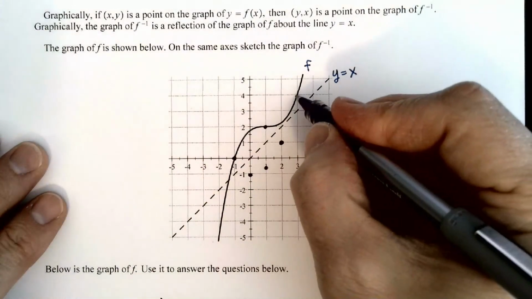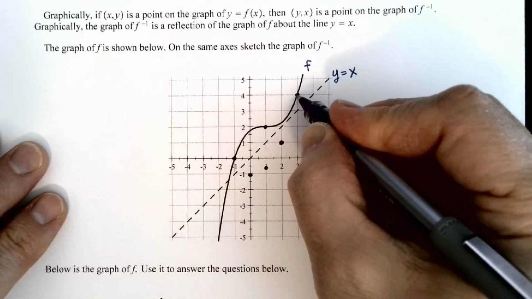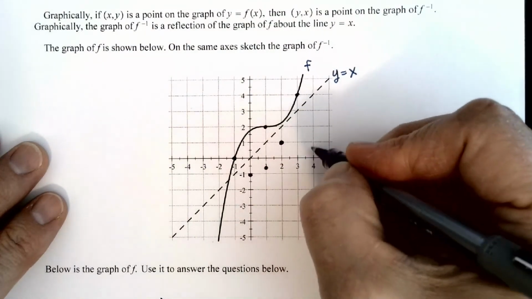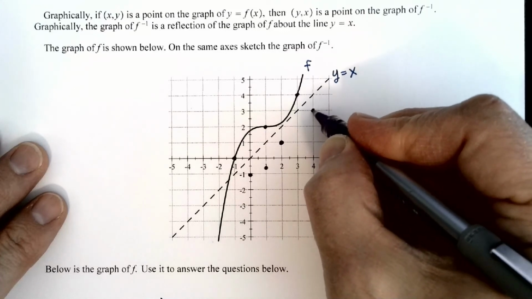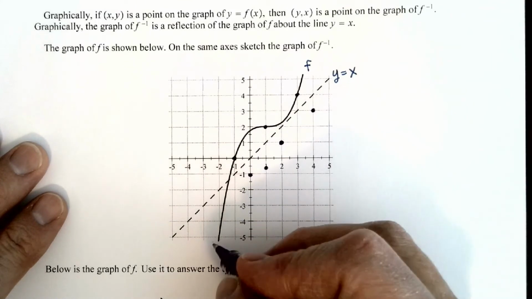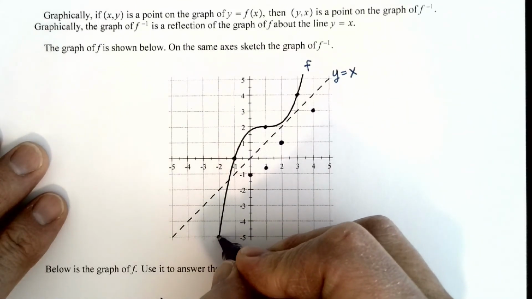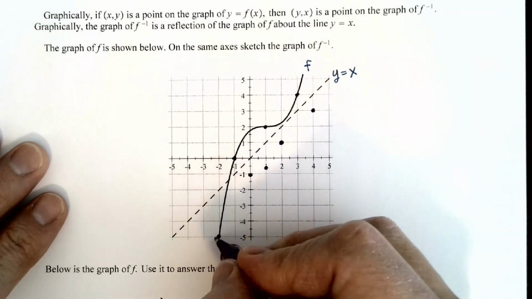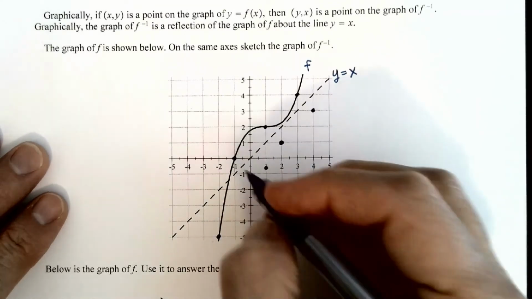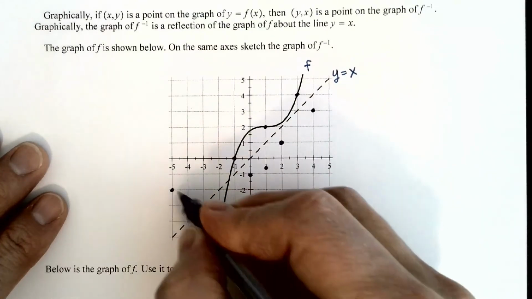Here's another point up here on the function. 3 comma 4 it looks like, about on the function. So 3 comma 4 means what? 4 comma 3 on the inverse function. Another point looks like down here, when x is negative 2, y is negative 5. So negative 2 comma negative 5 means what? Negative 5 comma negative 2. You see how that's a reflection there.